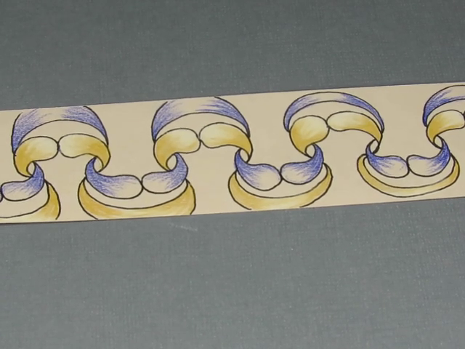And what color do I want with that? I think I want maybe this light blue.